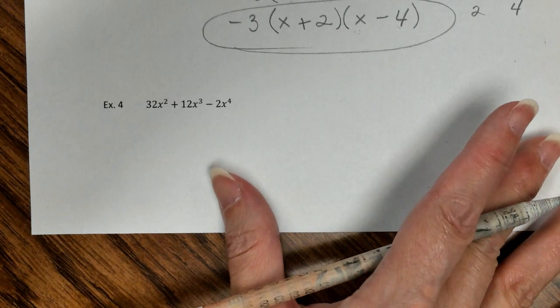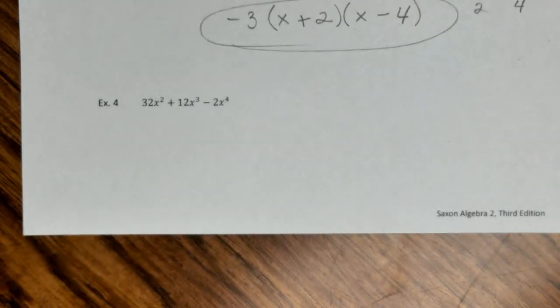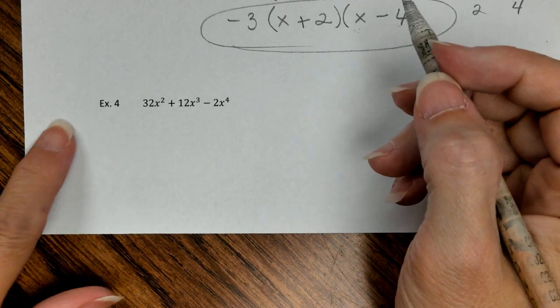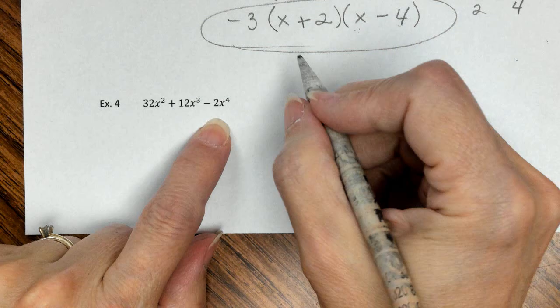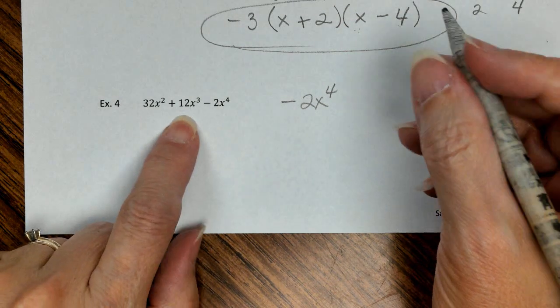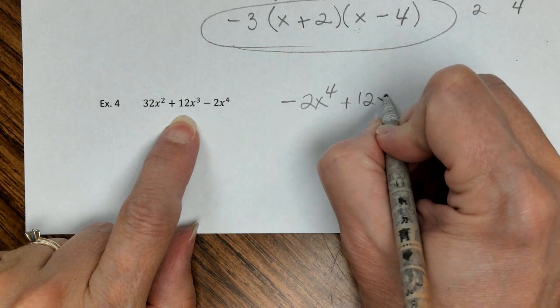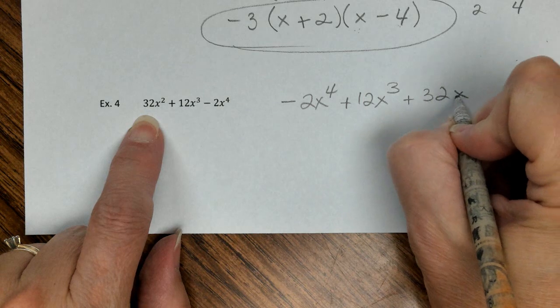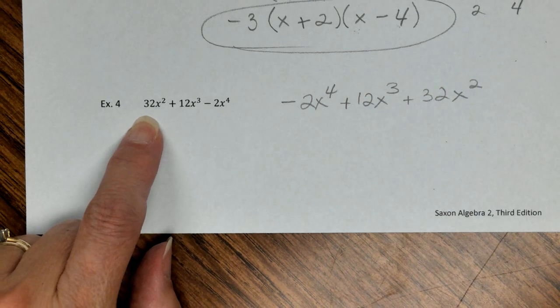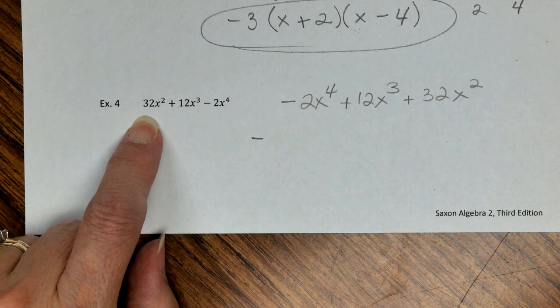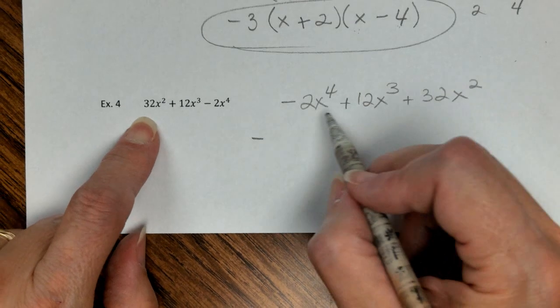Okay, one more down here. Alright, so it's not in the right order again. Highest exponent here would be the 4. Negative 2x to the 4th. The next highest one will be the 3, plus 12x to the 3rd, and then plus 32x squared. Can't have the lead coefficient being negative. Just makes things complicated.